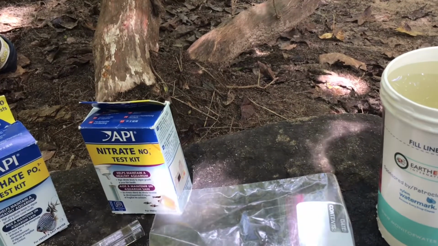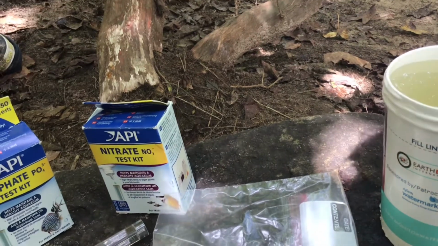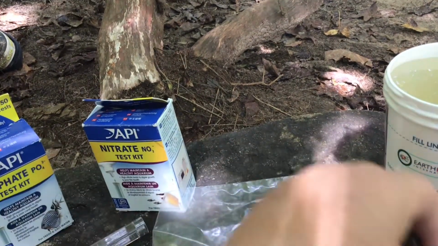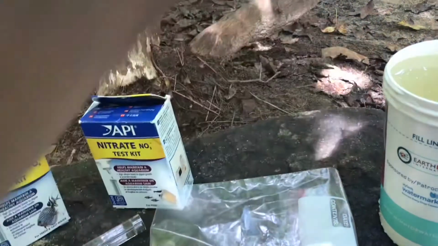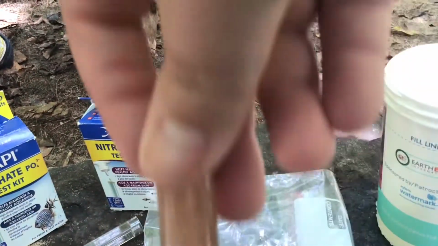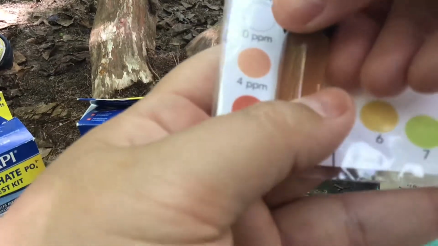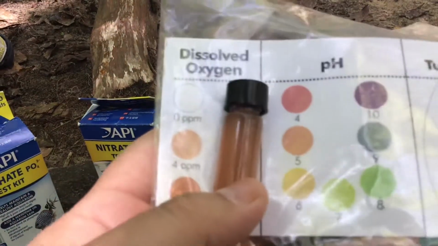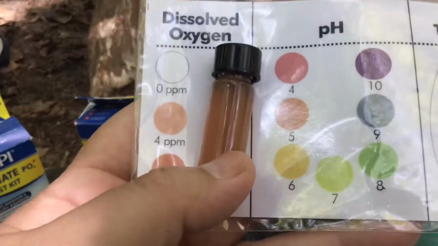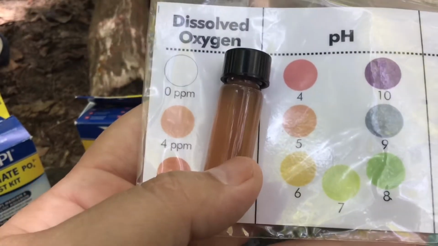Okay, so it's been 5 minutes since our sample started, and now we're going to see what the parts per million results are. And as you can see, it's definitely not clear anymore, which is good. If it was clear, that means there would be no dissolved oxygen within our sample, and that'd be very bad for the water system.